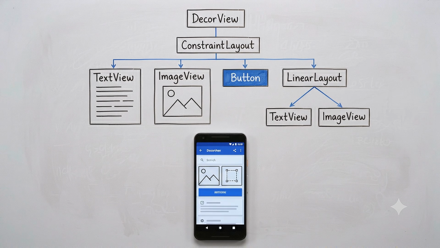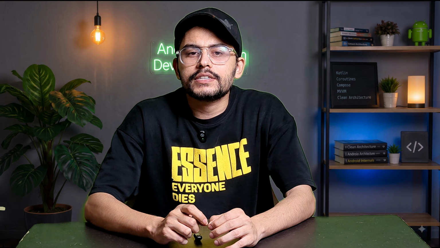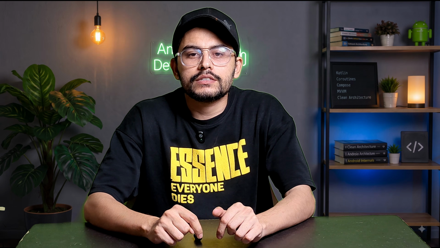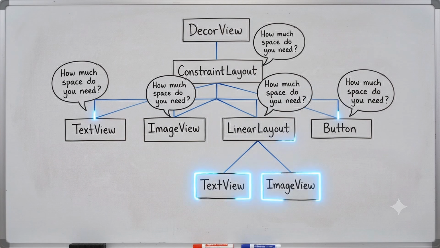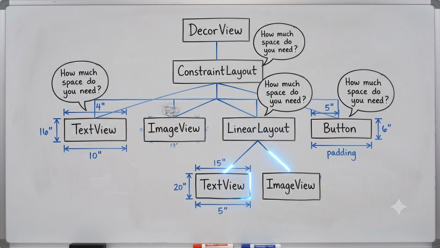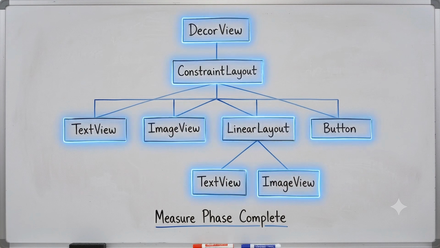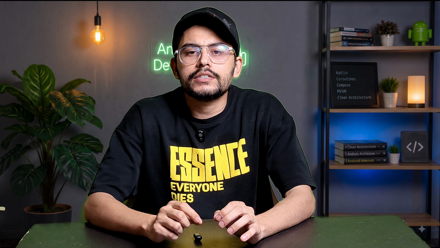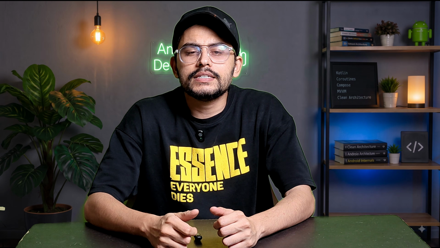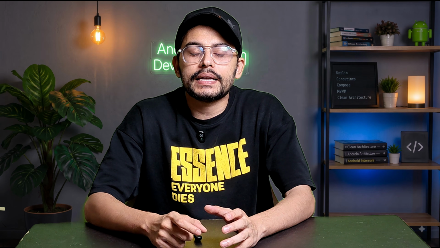You can think of it like constructing a house. The first step is the measure phase. Android starts from the DecorView and traverses the entire view hierarchy. It asks every view a simple question: how much space do you need? Each view measures itself based on its own content and constraints provided by its parent.